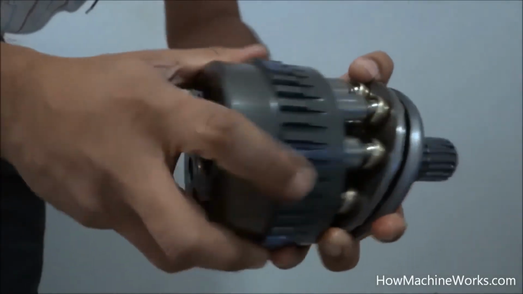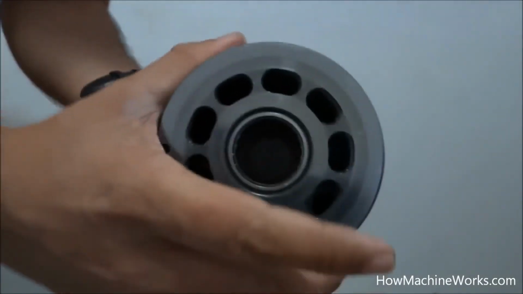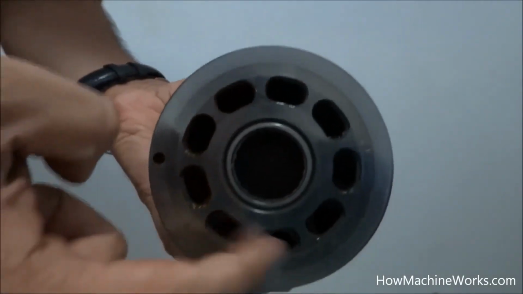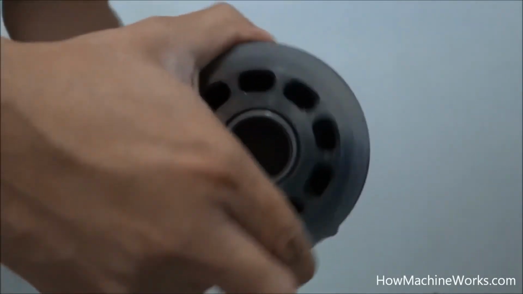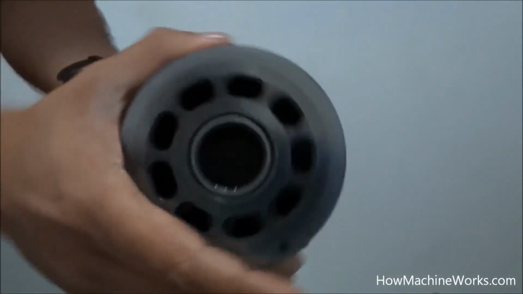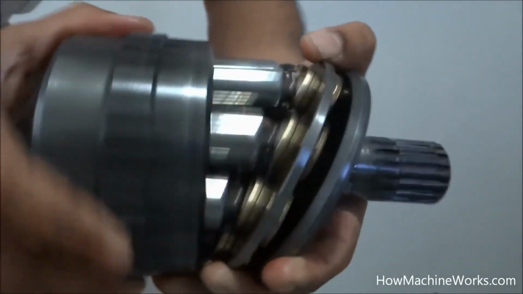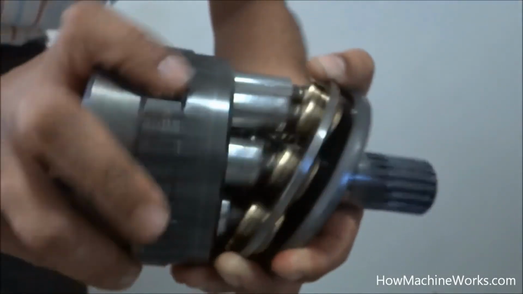The change in swash plate angle directly affects the flow. When increasing the angle, flow increases, and when decreasing the angle, flow decreases, because when the swash plate is vertical, there is no piston movement, that is, there is no axial movement of the piston, and no flow is happening.